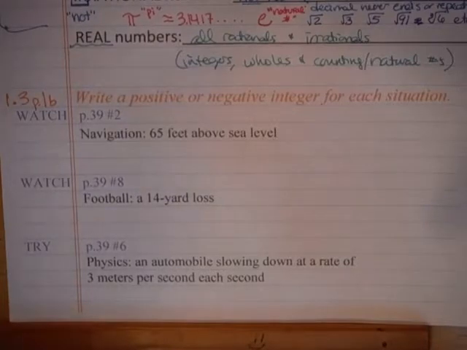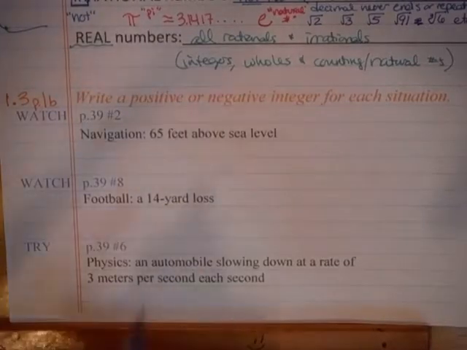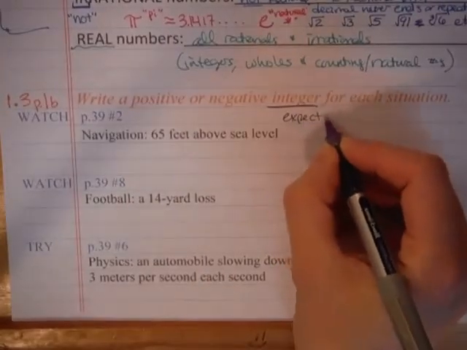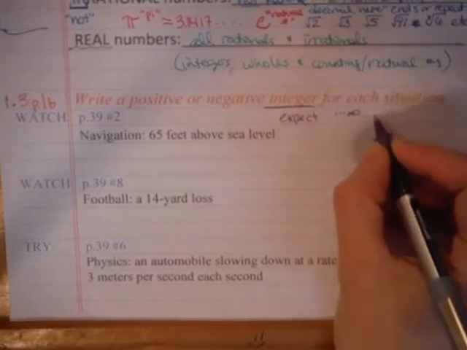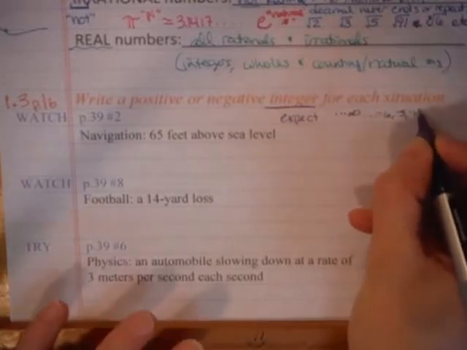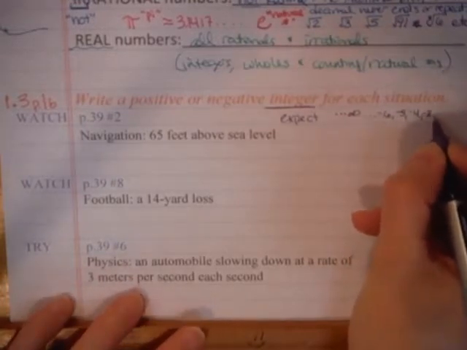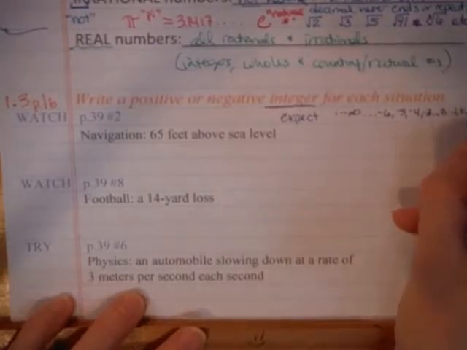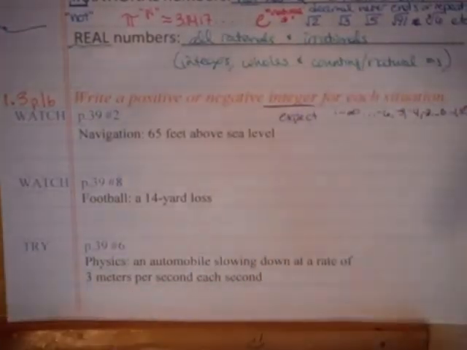The instructions say to write a positive or negative integer. So that means we can expect everything from negative infinity that looks like these: negative 6, negative 5, negative 4, negative 3, includes 0, all the way up to 1, 2, 3, 4, 5. It just goes all the way to positive infinity. So all those integers from up there.